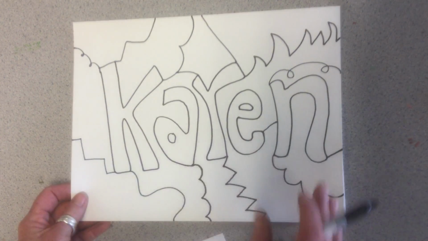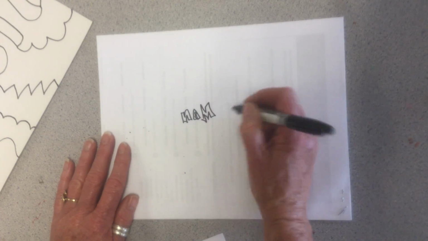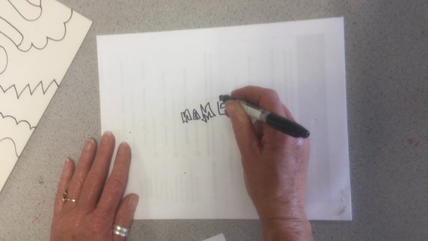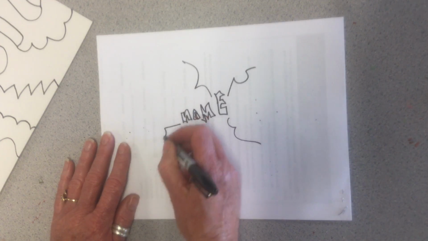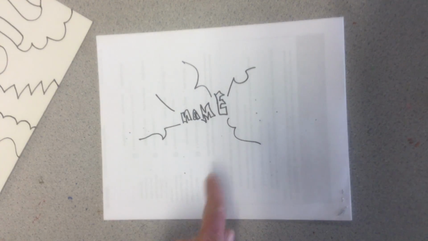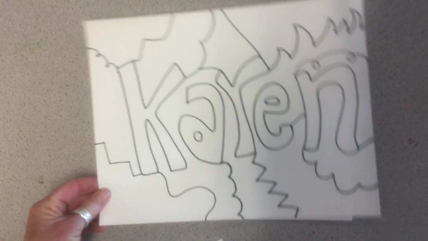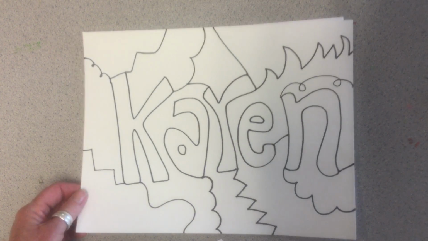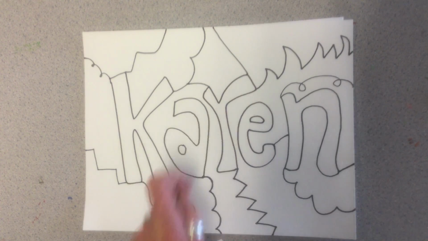So if I have a really small name here, and then just some lines that do this, first of all, that's not very interesting to look at. It's not filling the paper. So fill your paper. All right, have fun, artists, making block or bubble letters.